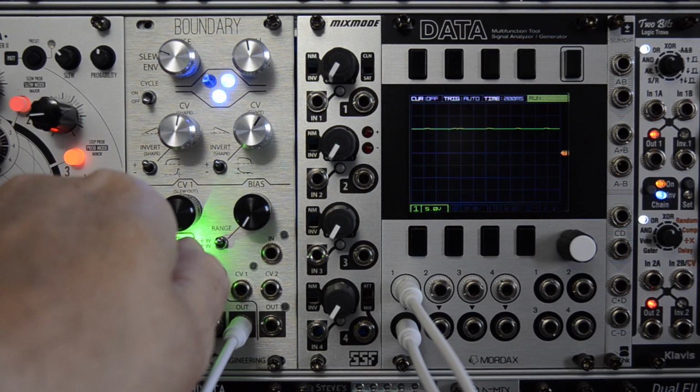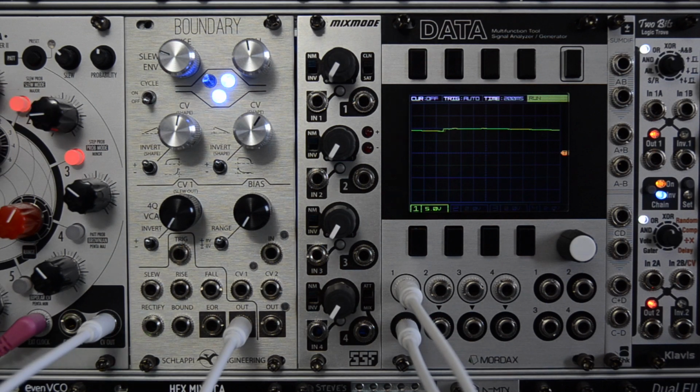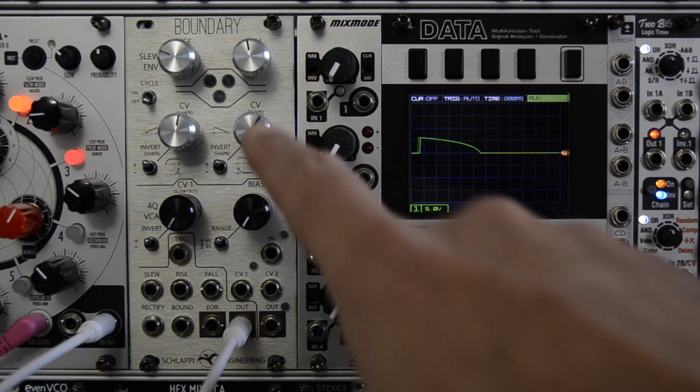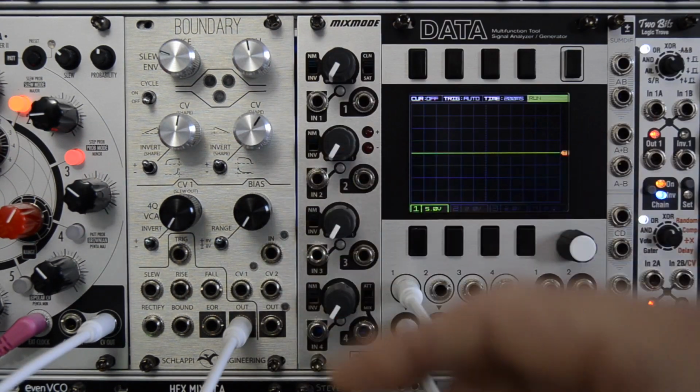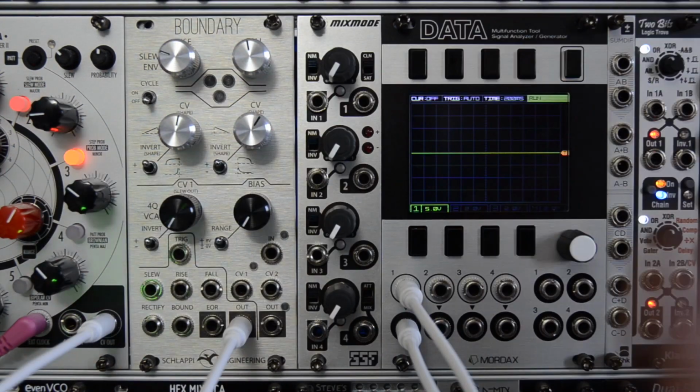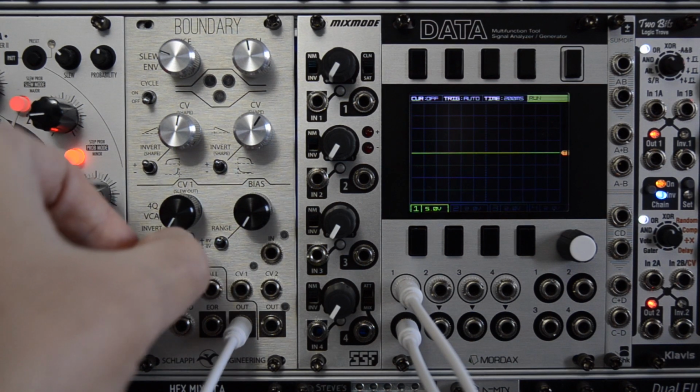Let me remove the trigger. And you can see that even on a moderate setting for the fall stage, the decay or release is already really long.